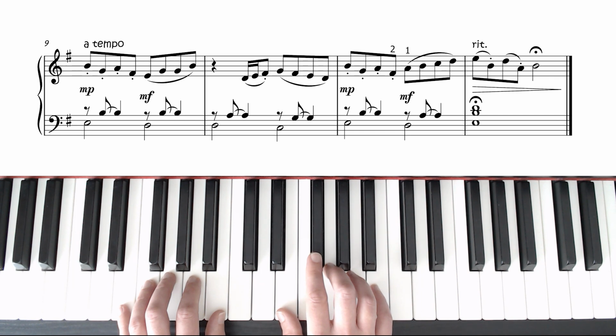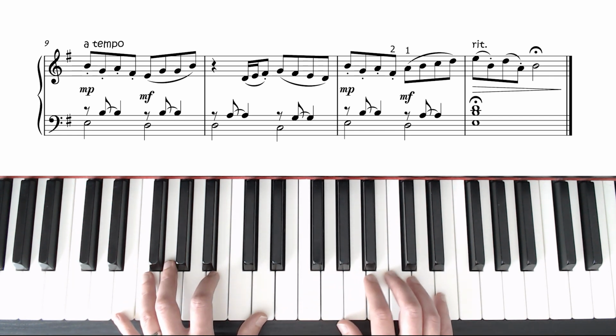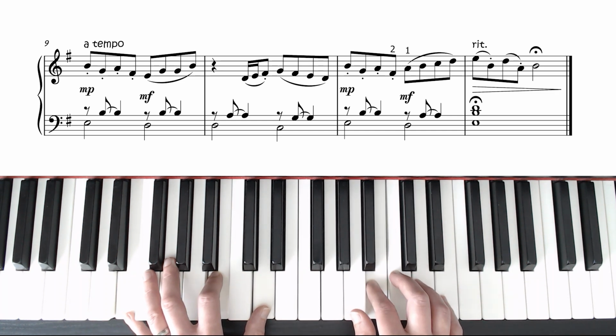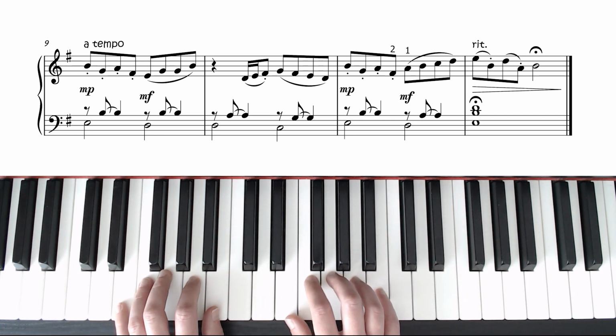So this takes us up to the end of the piece then, where you can practice once again your dramatic endings with this lovely E-7 chord and accompanying final melody. So there we have it, Stormy Skies.